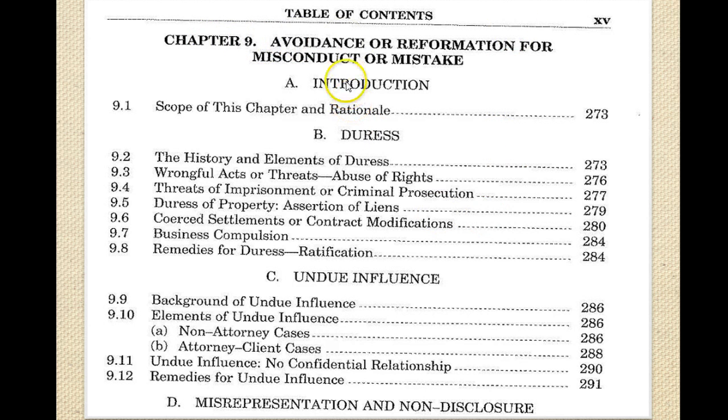But what we learn under Chapter 9 just from the table of contents is having to do with this idea of misconduct or mistake is the concept of duress. Also the concept of undue influence. And under undue influence, turns out there are elements of undue influence. So I am already learning terminology that I might use to research in the index or online. I'm also learning a little bit about this whole concept. There are elements in there, and what are some of the related ideas.